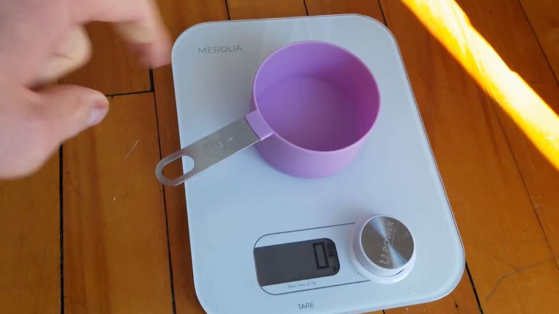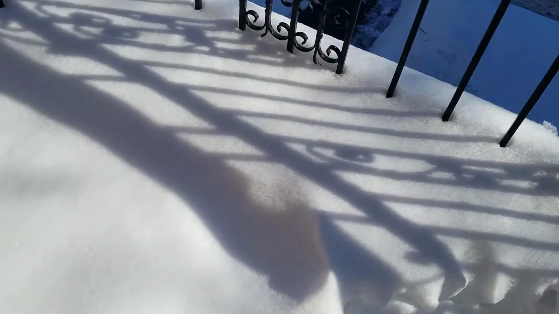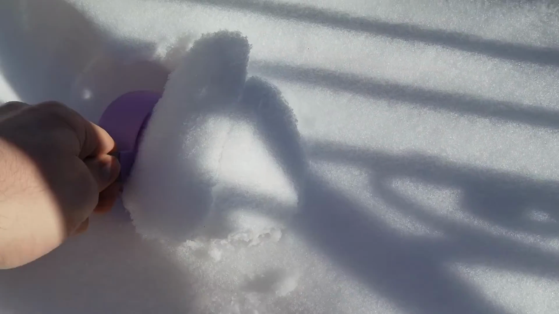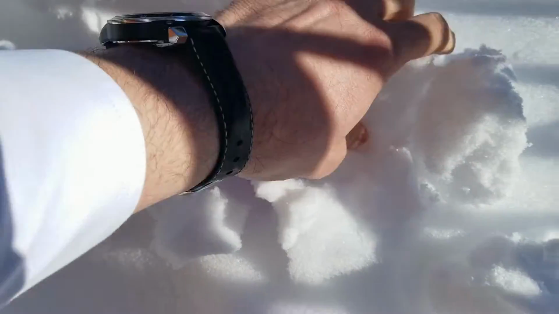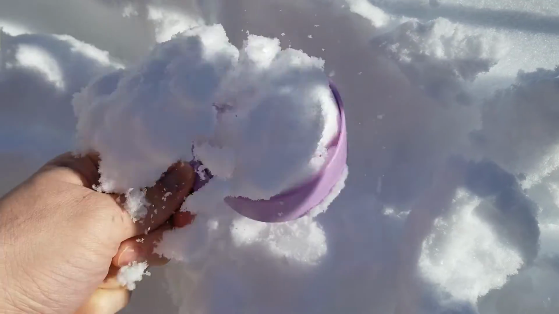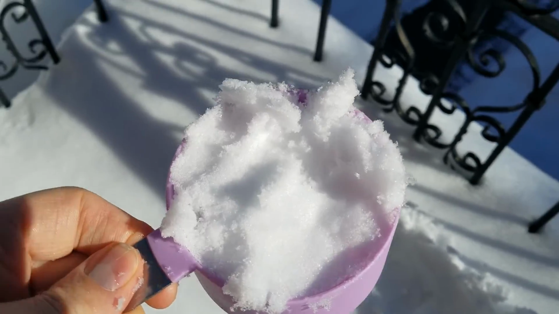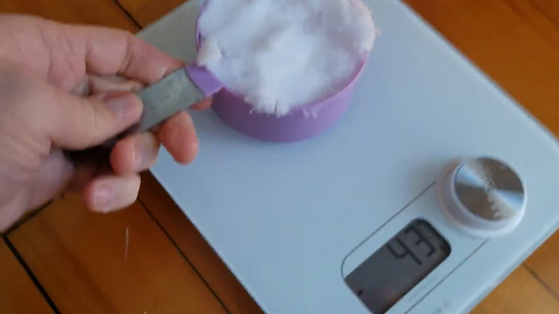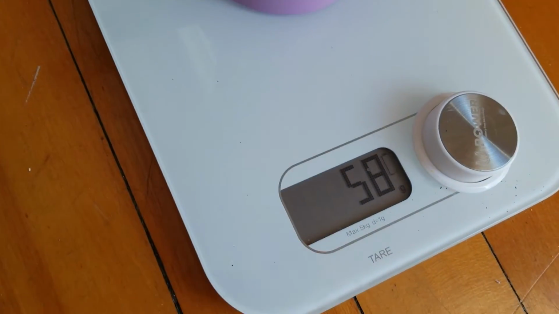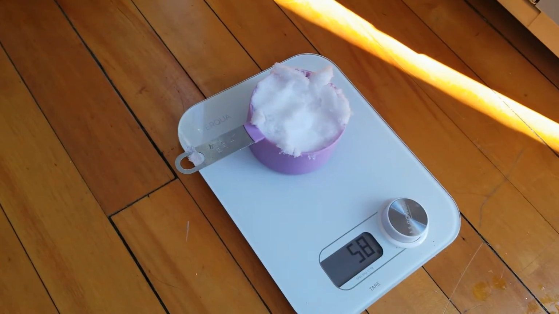So I'll take one cup and I need to measure first the mass of the snow. Mass 58 grams.